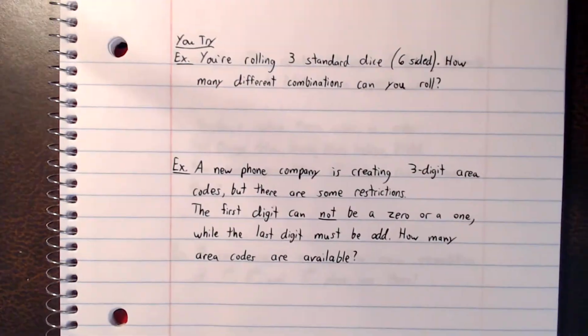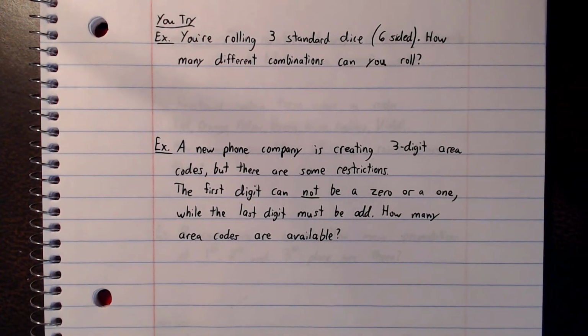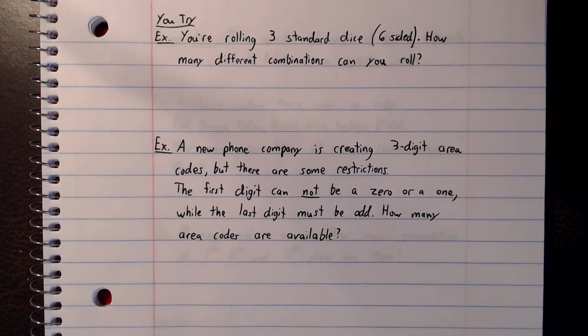That's the case. So, got one of these for you to try. You're rolling 3 standard dice. A standard die has 6 sides. So my question is, how many different combinations can you roll? Pause the video and resume when you're ready to check.